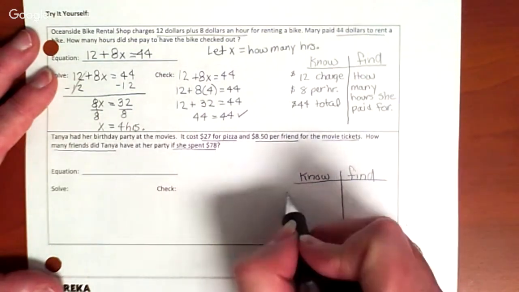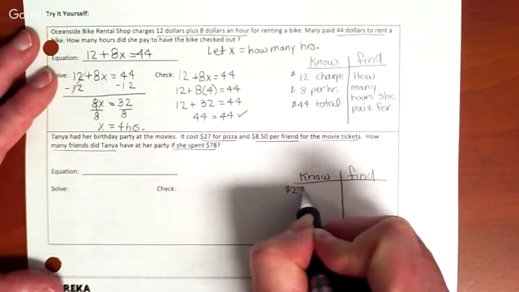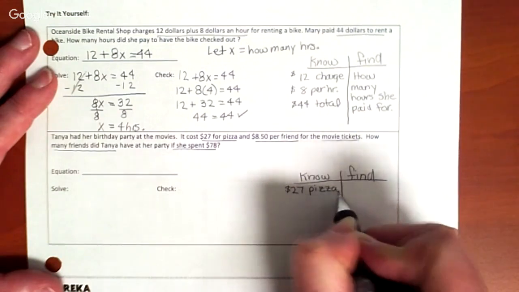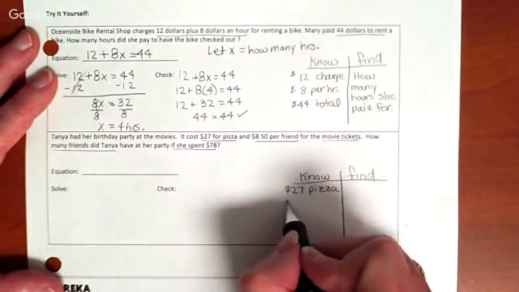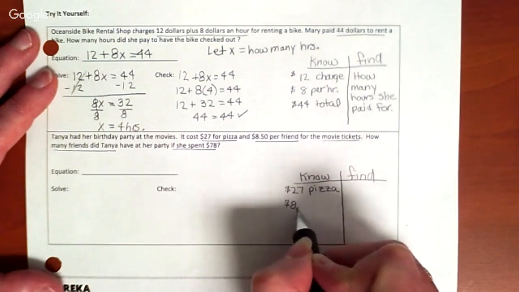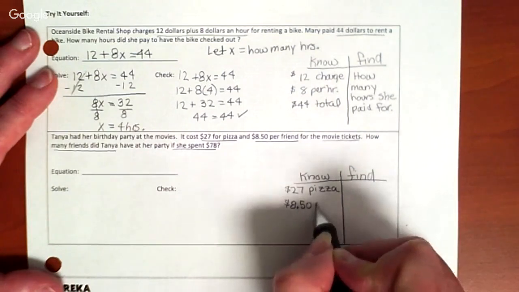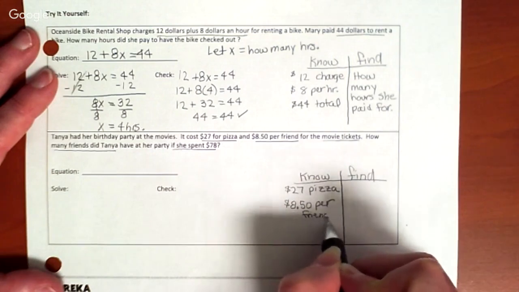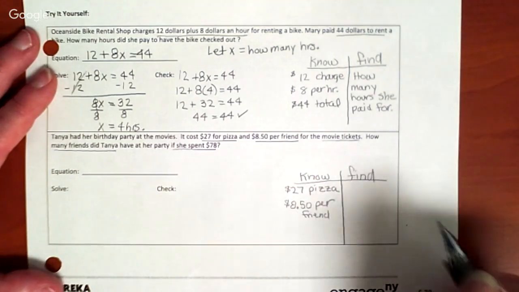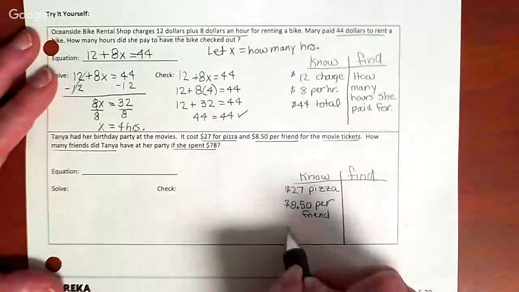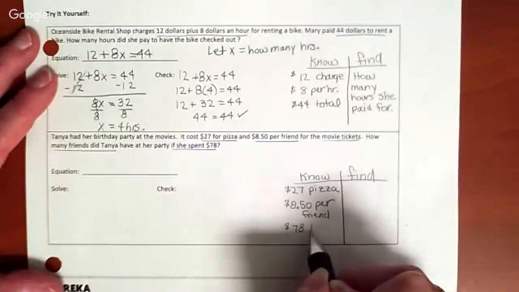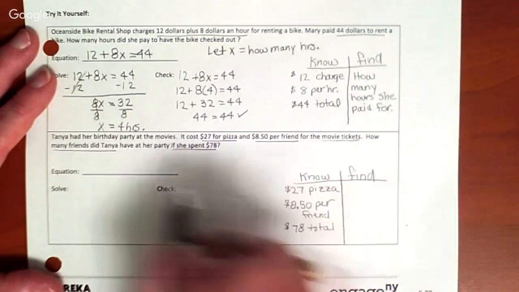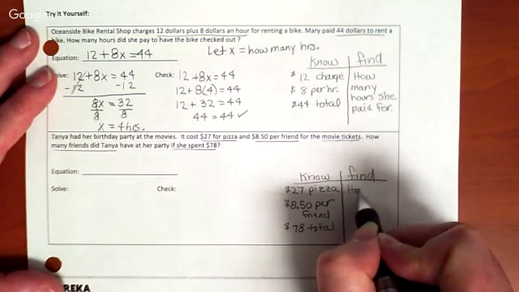Well, we know it costs $27 for pizza. We also know it's $8.50 for each friend. And she spent her total, and we want to know how many friends did she have.